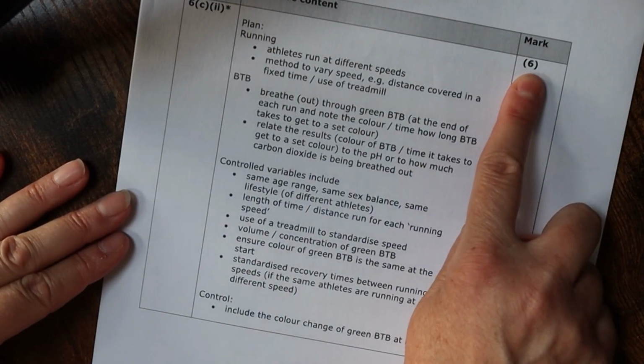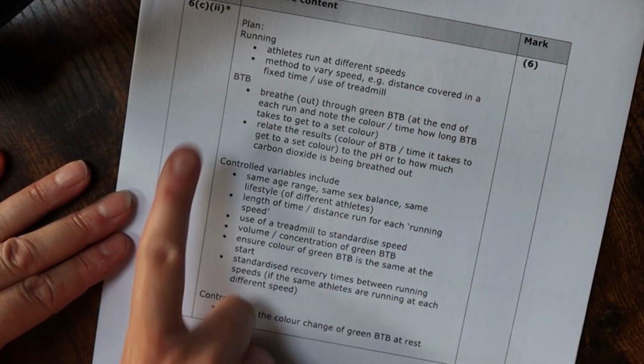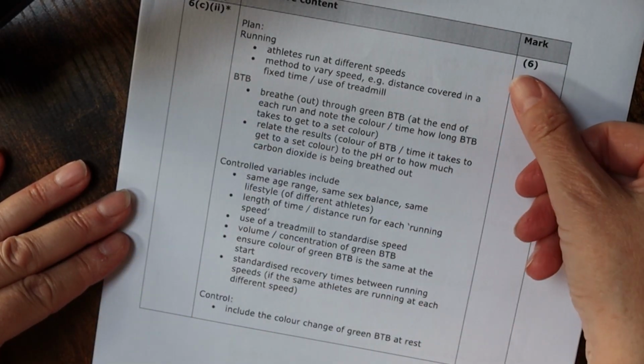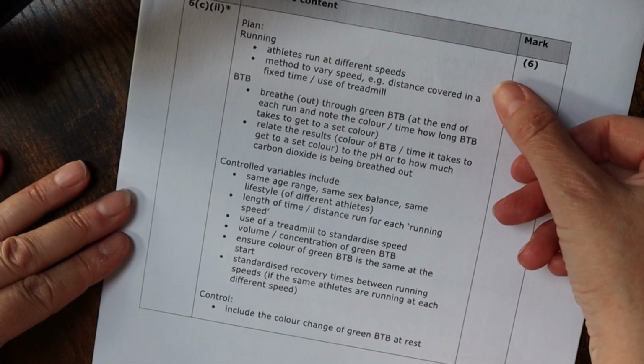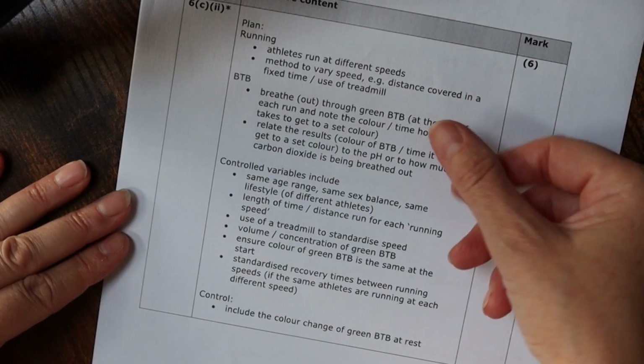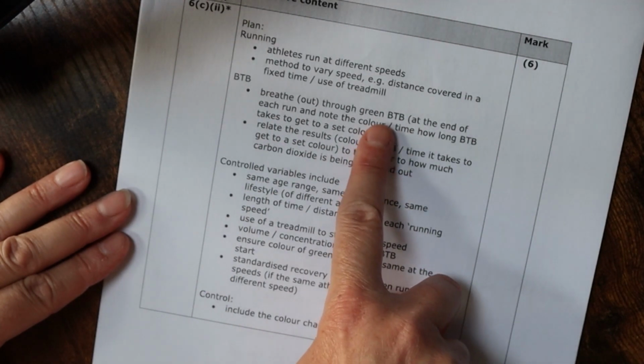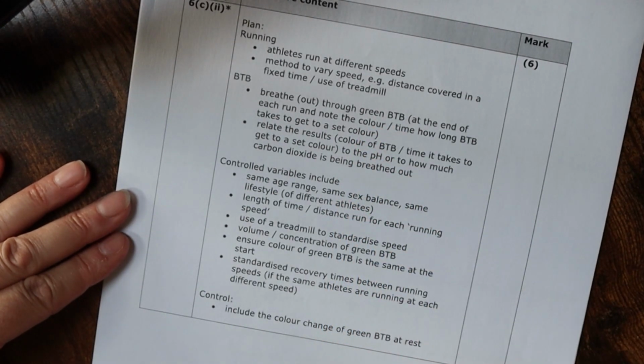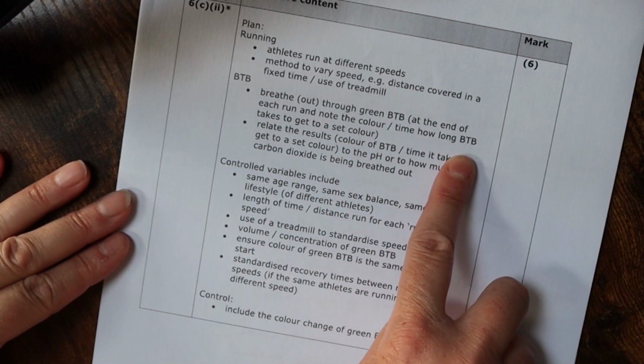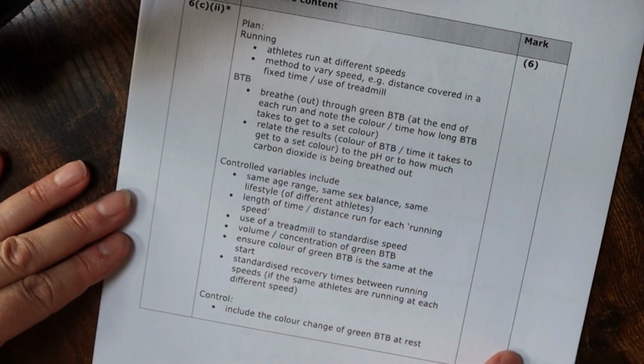So this is a 6-mark question. It was on the foundation. So if you just want to have a bit of a look through with me. So we've got athletes at different speeds. Again, mention of a treadmill. Breathing out through this green BTB solution at the end of every run. Noting the colour change or how long it takes to get to a set colour.